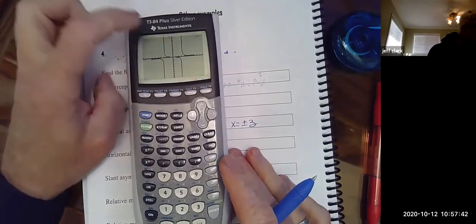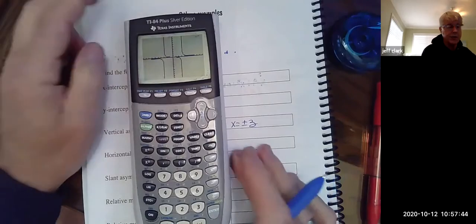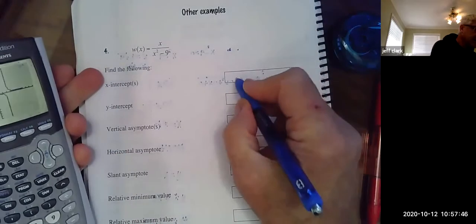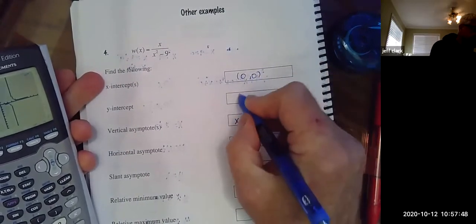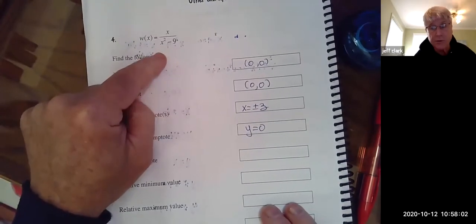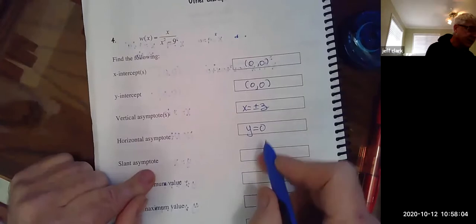It looks like that's going to be the x-intercept, which you can verify yourself. So again, 0, 0, and 0, 0 for the y-intercept. Horizontal asymptote. When the numerator is smaller than the denominator, that's when you get y equals 0 as a horizontal asymptote, and you can check that out in your rules. Therefore, there's no slant asymptote.